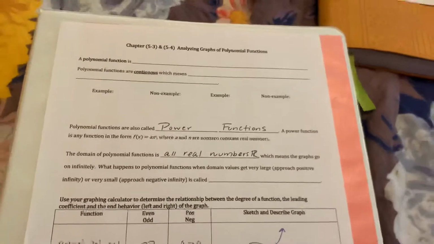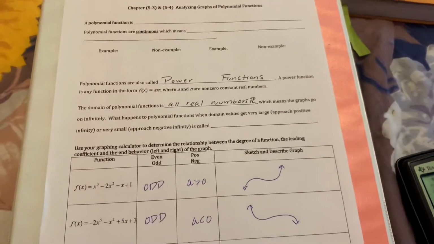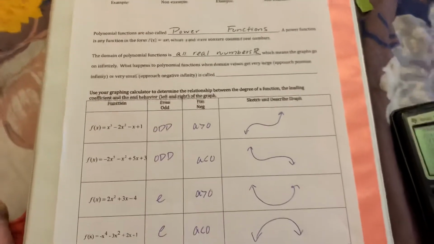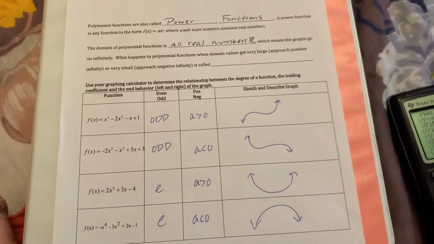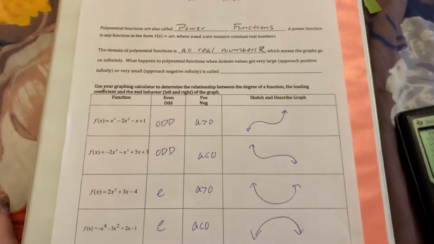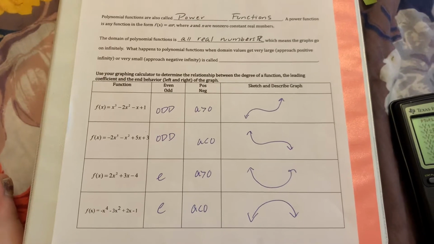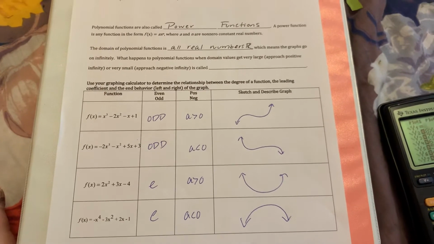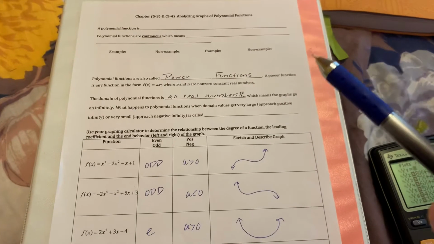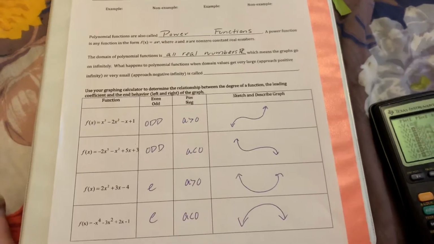Okay, guys, I just wanted to do a quick overview of chapters 5.3 and 5.4. There's some confusion, and it is a tricky section of the whole chapter. So I'm going to do a video explaining 5.3 and 5.4 and going over the answers for your homework for 5.4.